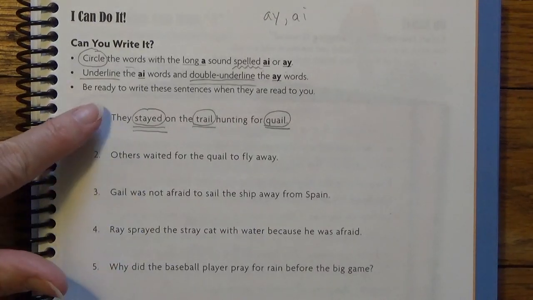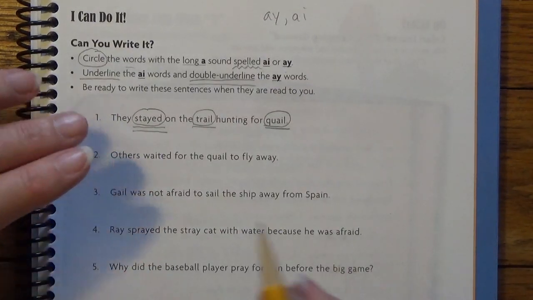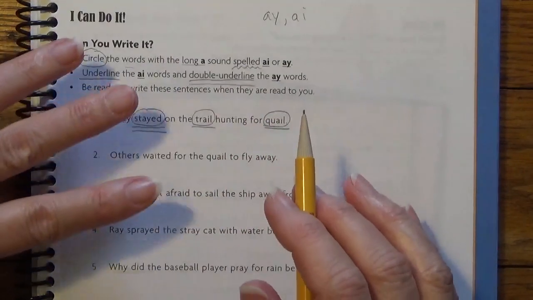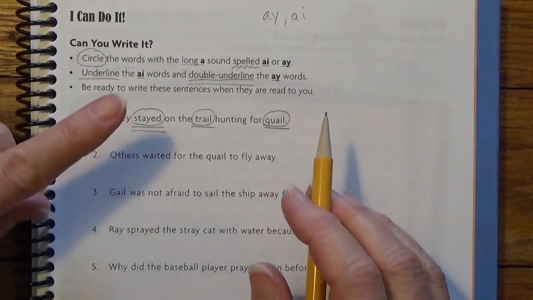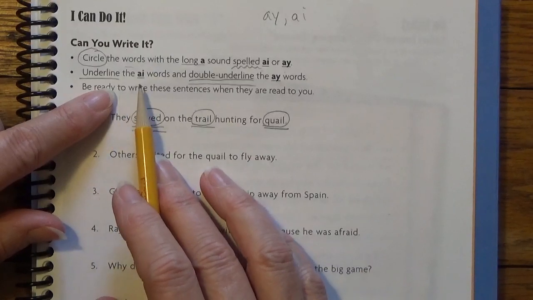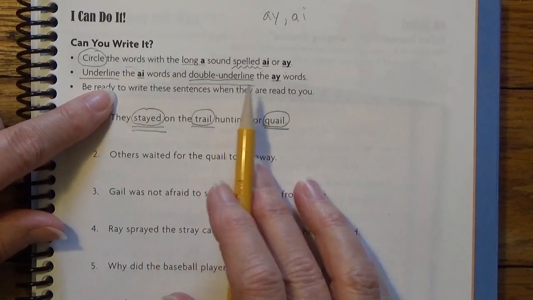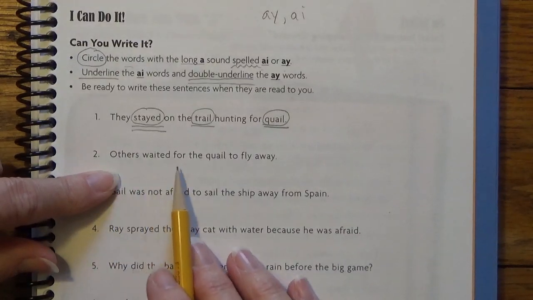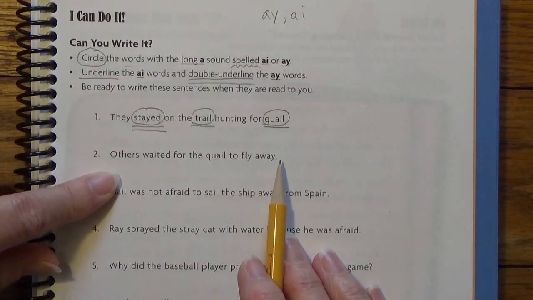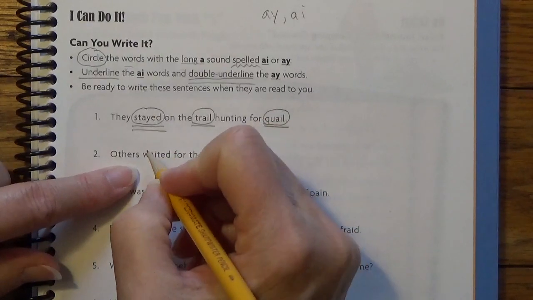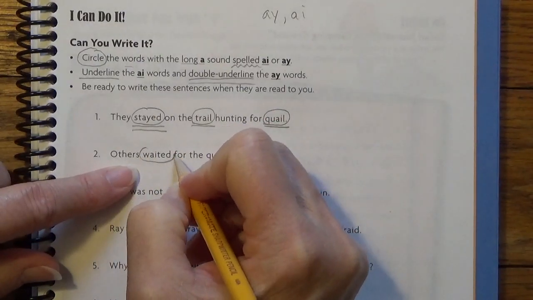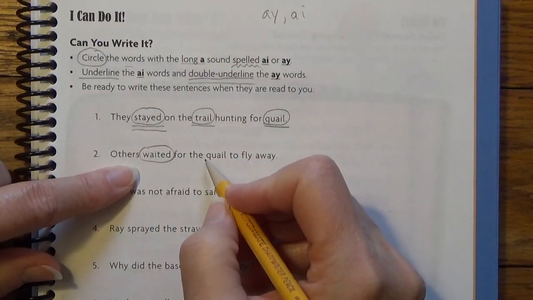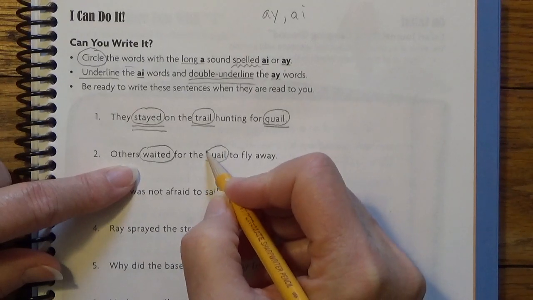The hardest part of this is remembering what I've got to do. Circle any A-I or A-Y words. Underline once A-I words, twice A-Y words. All right, let's see. Second sentence. Others waited for the quail to fly away. So waited has A-I in it, so I'm going to circle it. Quail has A-I in it, so I'm going to circle it.